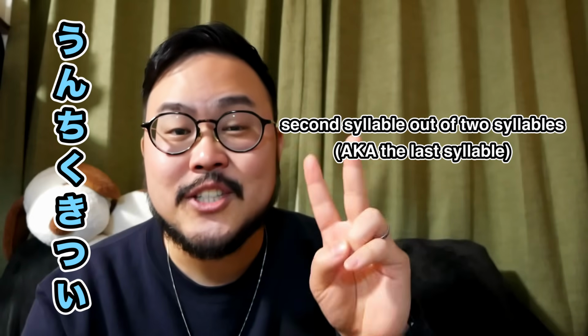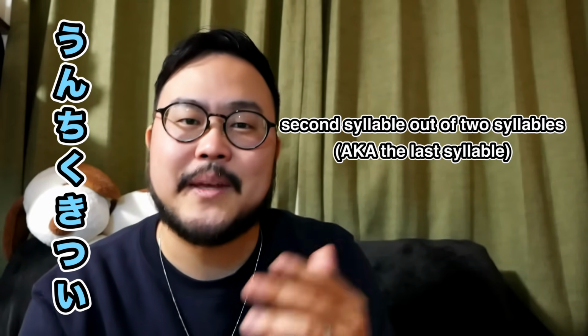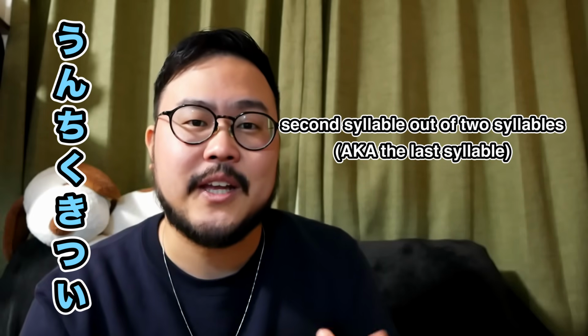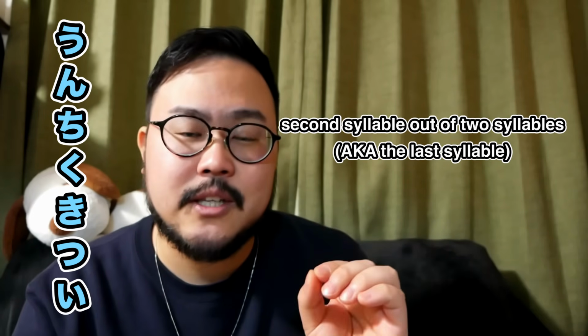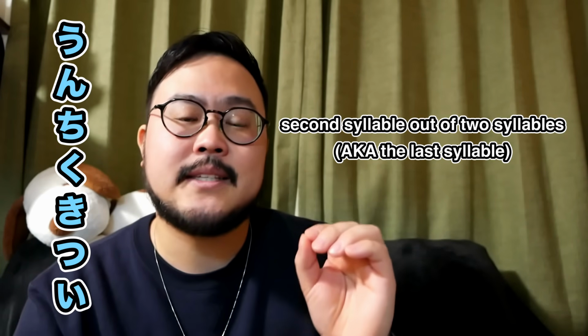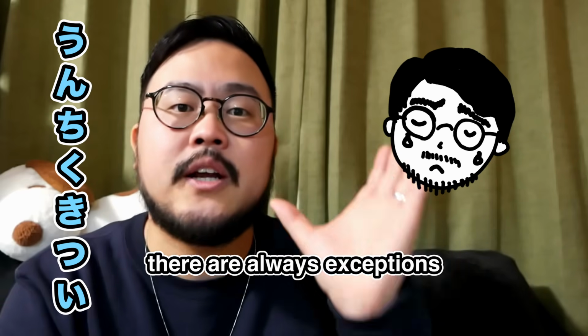The second syllable, so the last syllable, because I'm talking specifically about the reading with only 2 syllables. So the second syllable, the last syllable, is one of these, then that's onyomi. Of course, there are exceptions. There are some kanji that have kunyomi with 2 syllables and the second syllable ends with one of these. But a lot of times, this rule is correct.